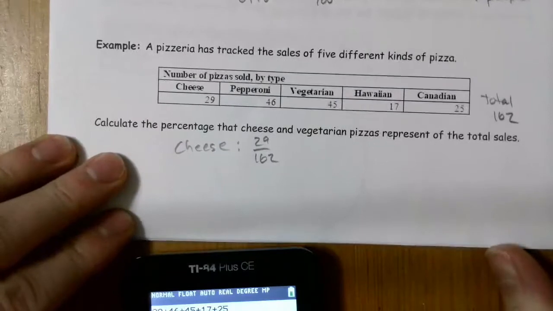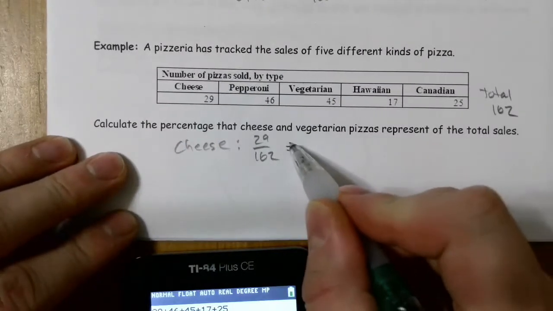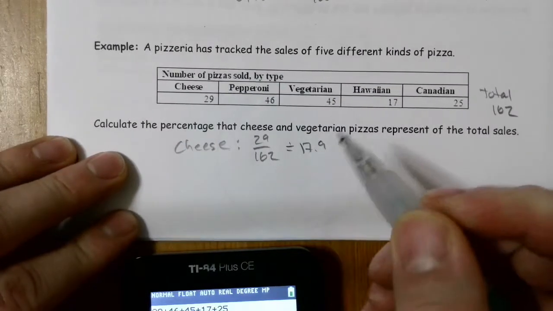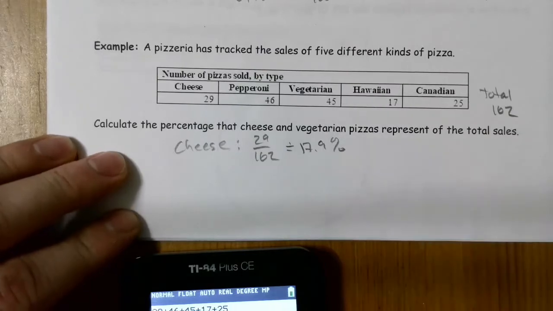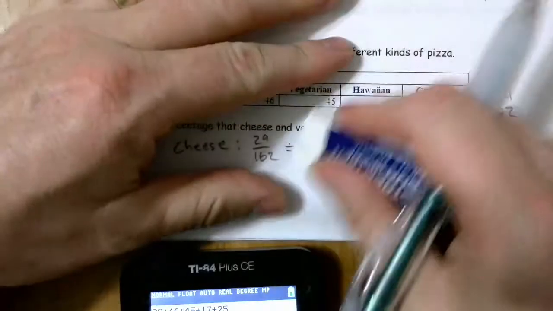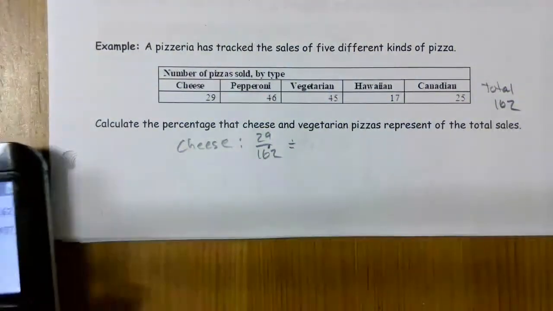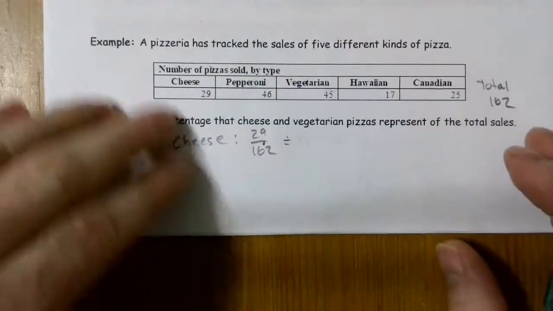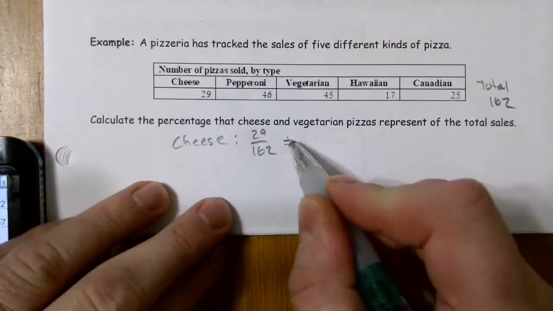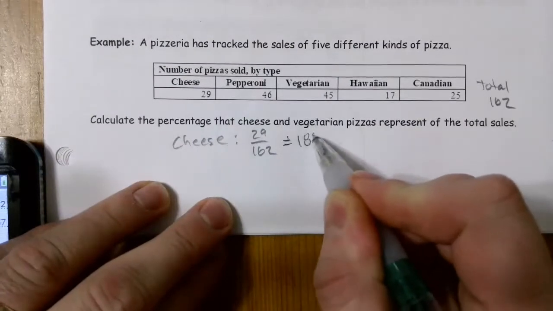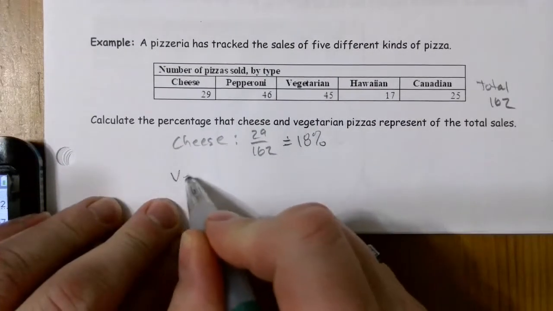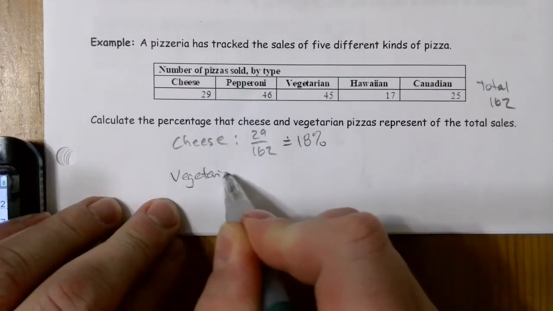is equal to, whoops, what did I see? I saw approximately 17.9%. And actually, who am I kidding? We're not going to write it like that. We're typically going to round that to the nearest whole. If you're asked to go to the nearest tenth, that's okay. This is approximately 18%. Now let's take a look at the vegetarian.